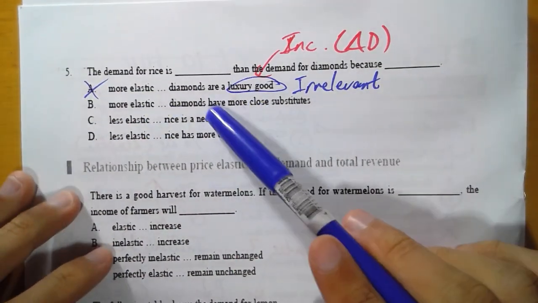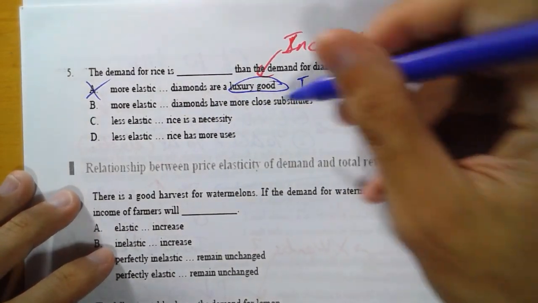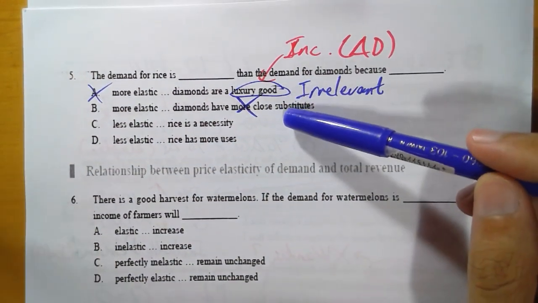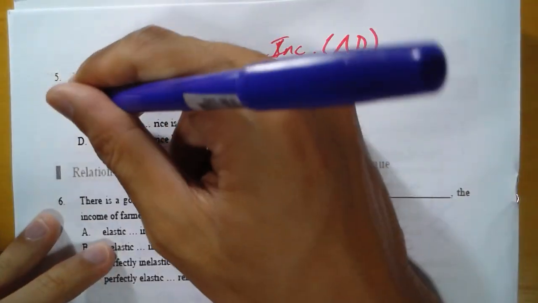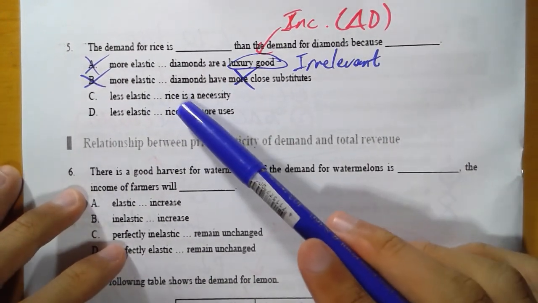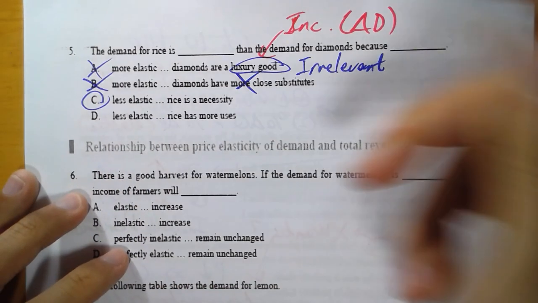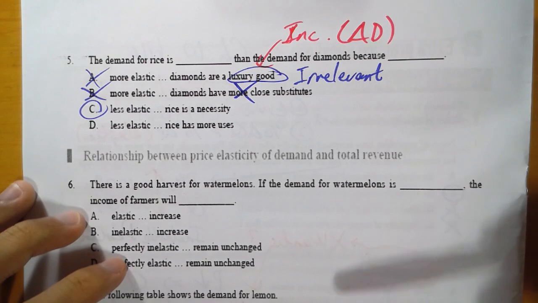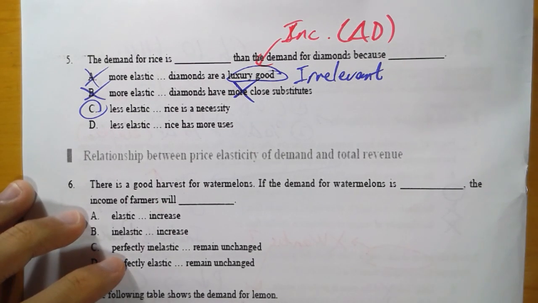More elastic, diamonds have more close substitutes. I think this is clearly wrong, right? Diamond, not much substitute. But rice, many substitutes. Not correct. C, less elastic because rice is a necessity. Now I think this one is correct, right? Rice is necessary, but diamond is not exactly a very necessary good. So C is the answer.